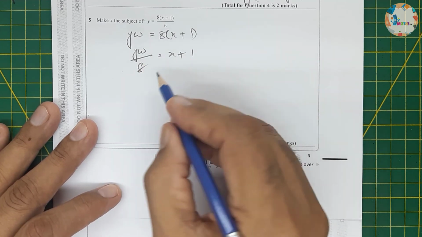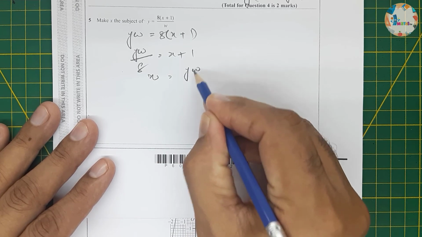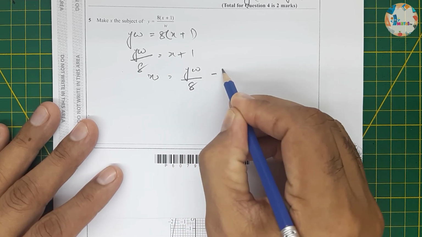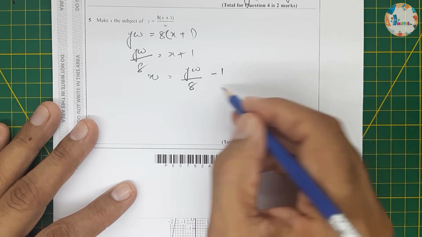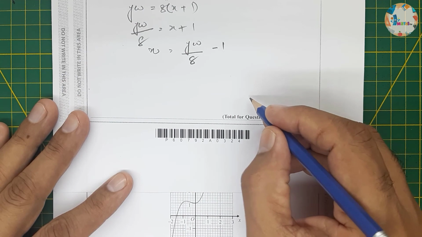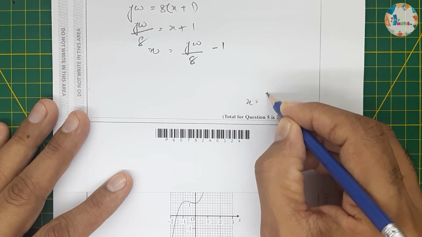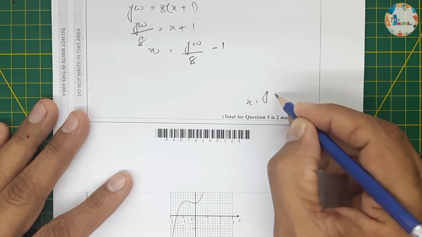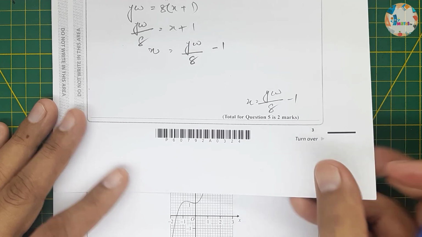Now we can shift 1 also to the other side, so x will be equal to yw over 8 minus 1. This can be the answer, or we can write it in the form of LCM. I will keep it as it is, so it will be x is equal to yw or wy over 8 minus 1. This will be our final answer.